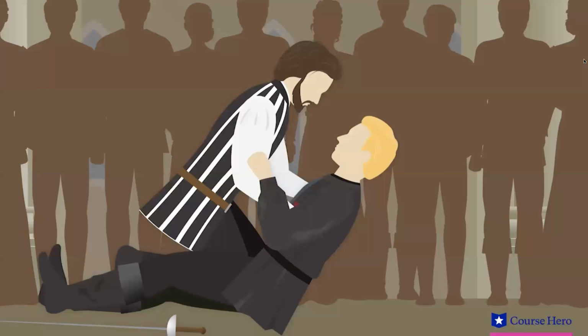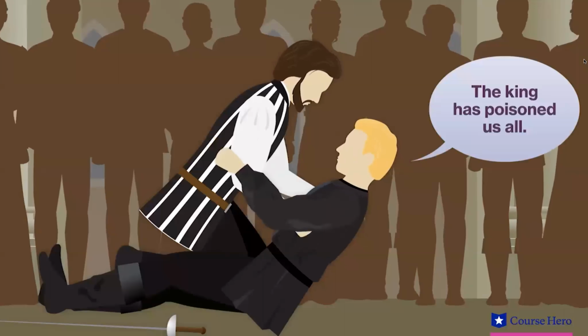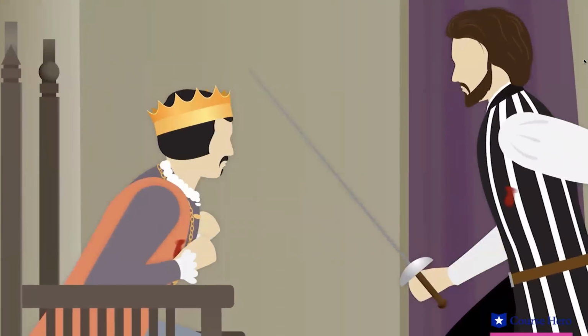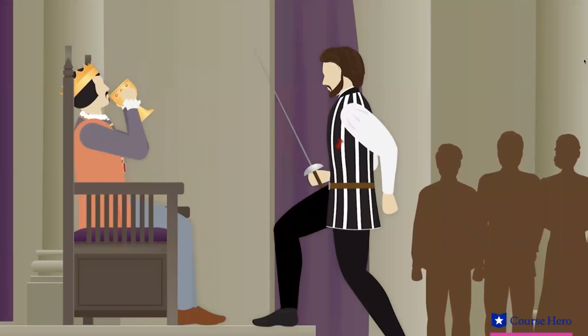As she dies, Laertes reveals to Hamlet that both of them have also been poisoned by the foil in Hamlet's hands. Laertes reveals the plot to everyone, proclaiming that the king is to blame. Enraged, Hamlet kills Claudius, stabbing him and forcing him to drink the poisoned wine.